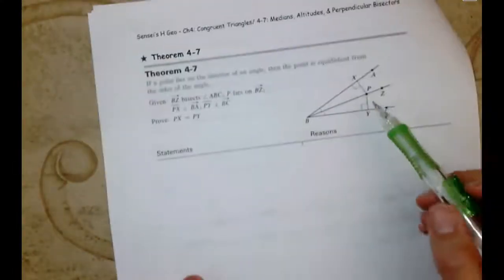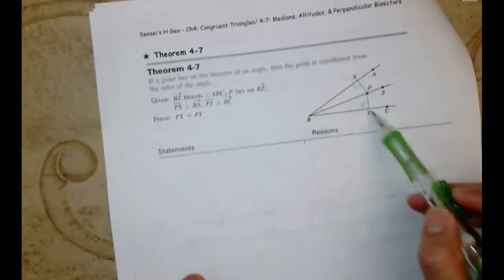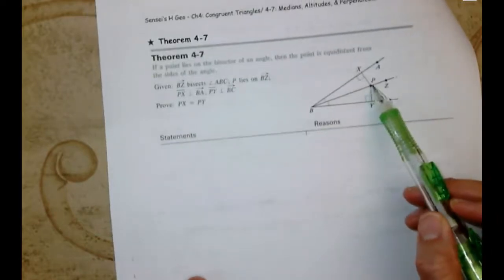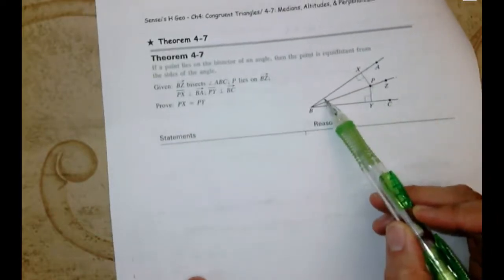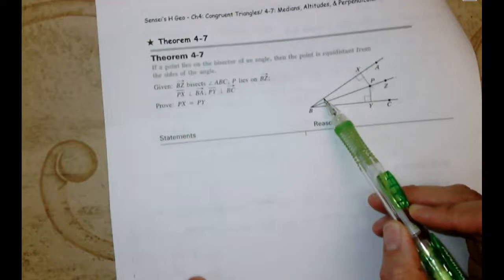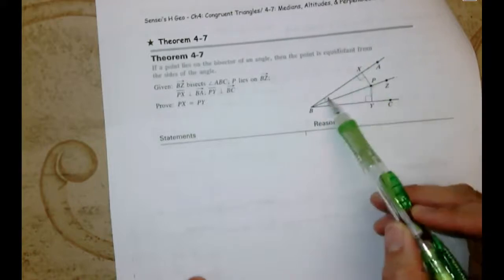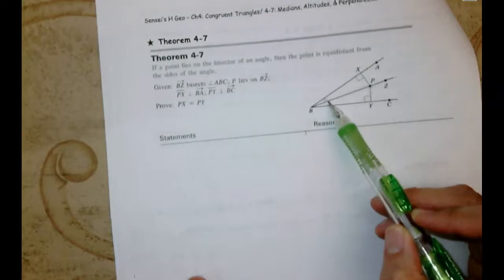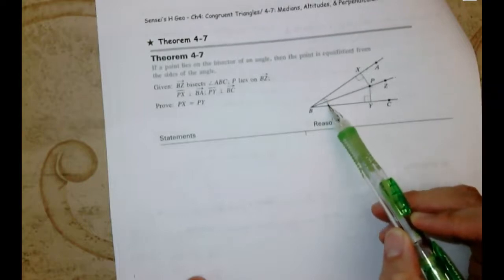Okay, so as you can see, you are making these triangles congruent so that we can say that this is the angle bisector. You start with these angles being congruent, right?